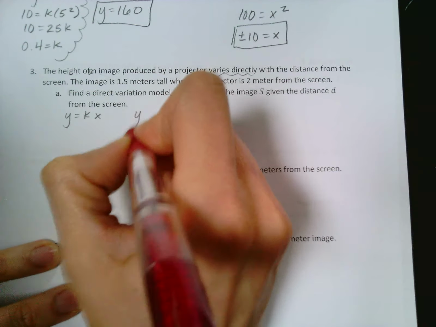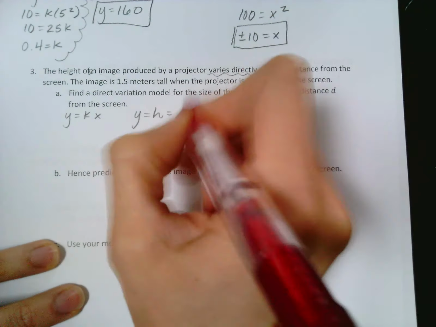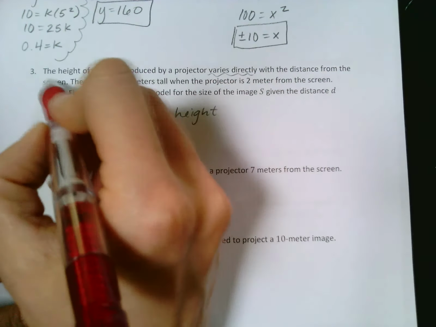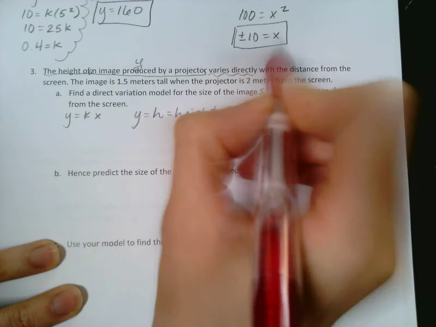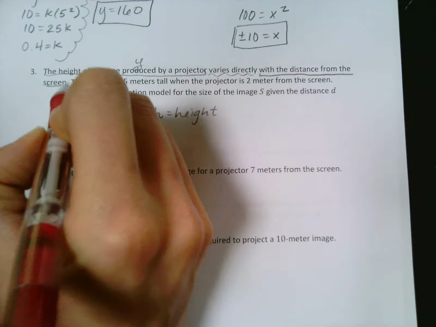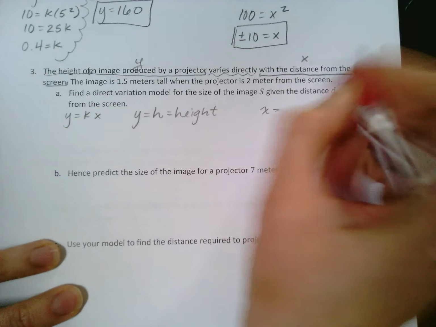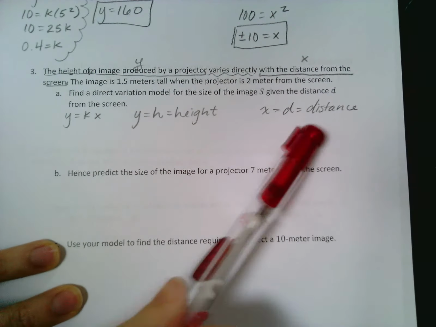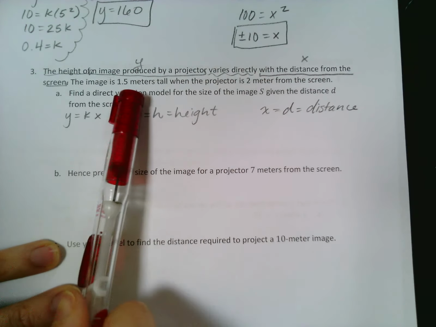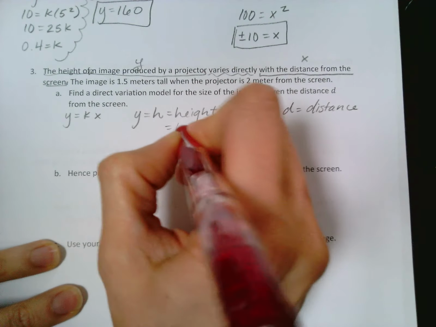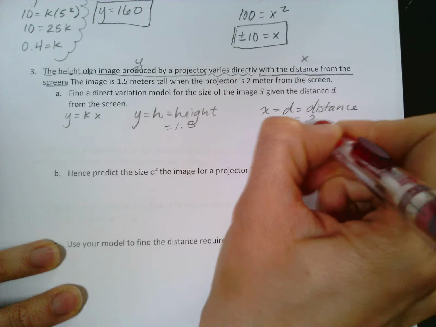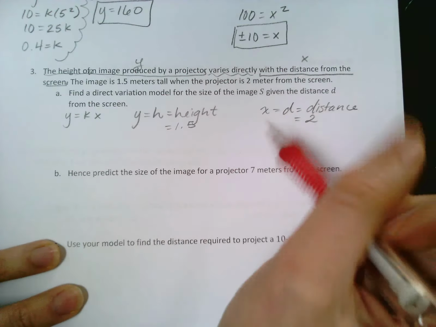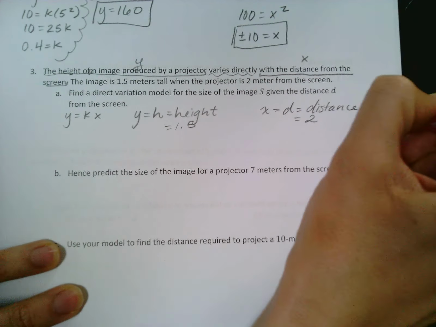It's the height of an image, so y, I'm going to maybe say that's h for height. Varies directly with the distance. So remember that this varies directly with that. So x equals the distance from the screen. So now I've got my variables labeled. The image is 1.5 meters tall when the projector is 2 meters from the screen. So I've got already an example for x and y that I can plug in in order to solve for my great unknown k.